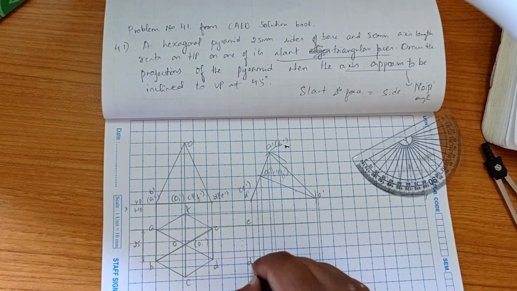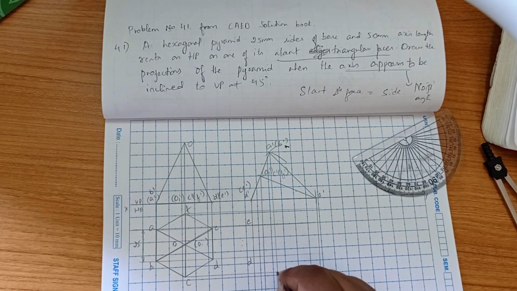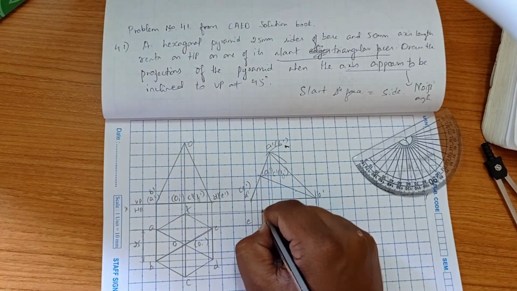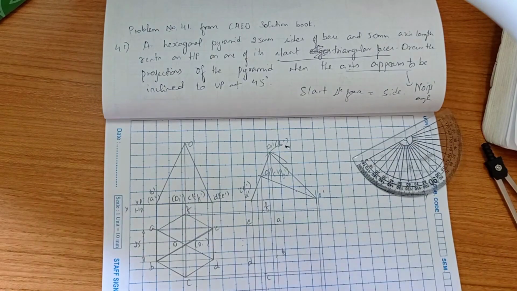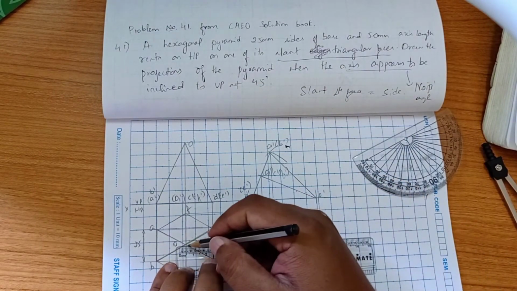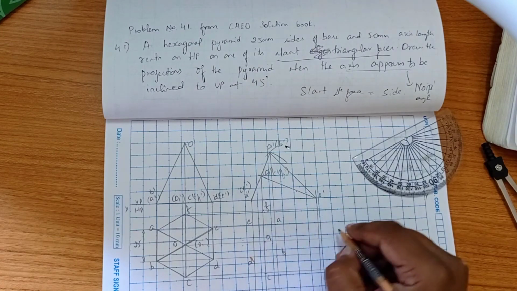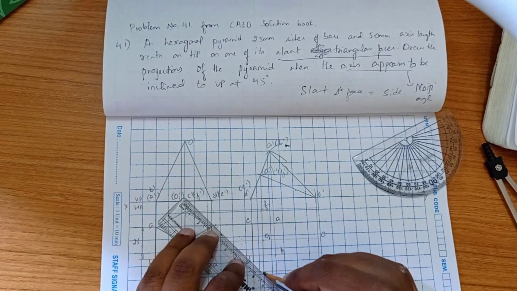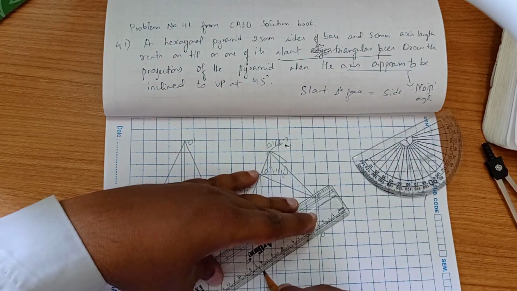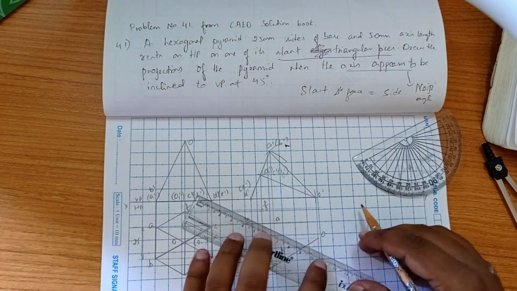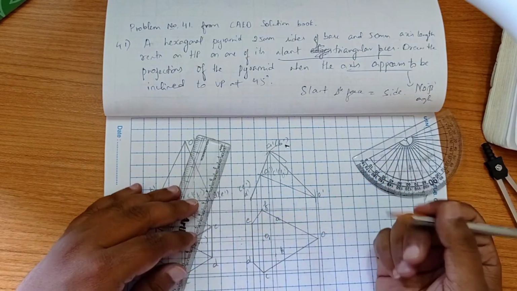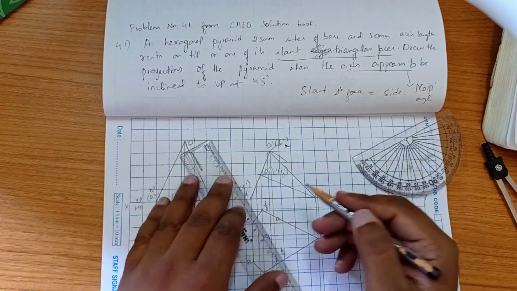This is E, this is D. This point we have C, and this point is B. This is A and this is F. And centrally this one O1 and this is O. So first we are constructing an outer boundary line.